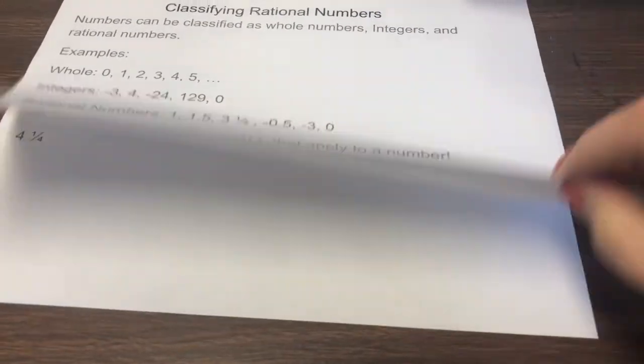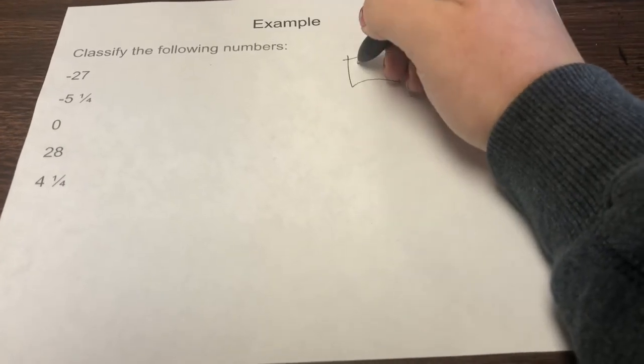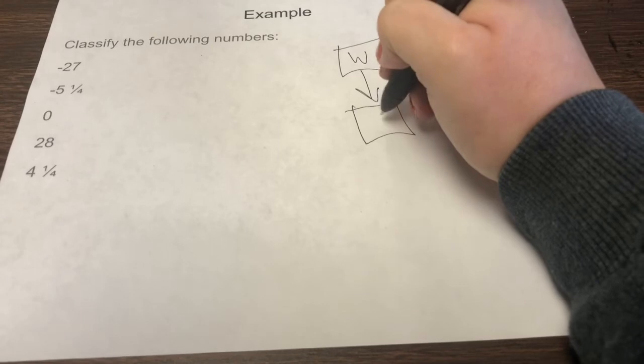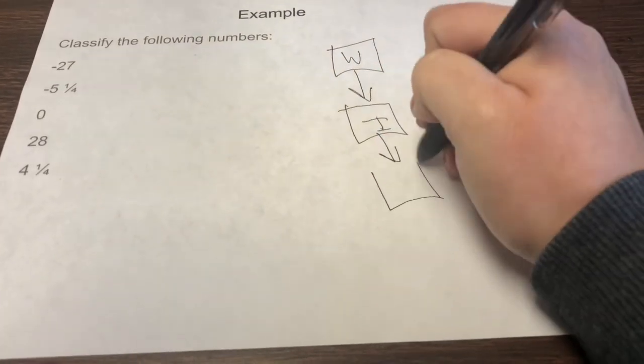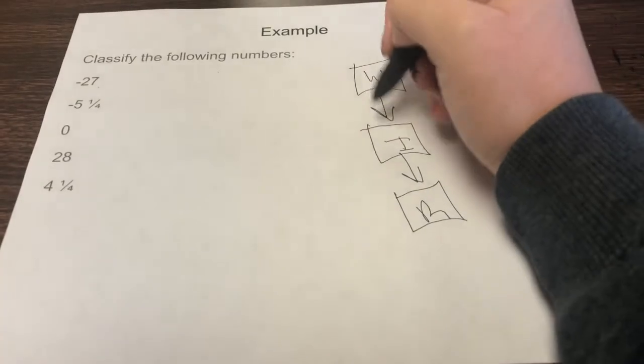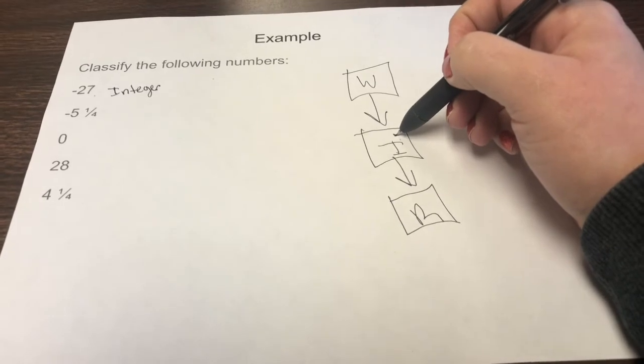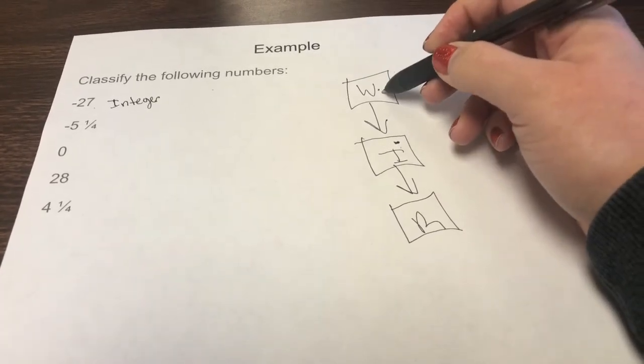Let's look at some examples. We want to classify the following numbers. Let's go ahead and draw those baskets again here, because it will be a great visual to use. Negative 27. It is an opposite of a whole number, negative 27, but it's not a whole number. Since it's a negative, I'm going to put it in that integer. So I can say it is an integer. Now notice these arrows go down. It's falling into those baskets. So balls, because of gravity, a little science in this Math Monday, cannot go up. So it does drop down to rational numbers as well. So it is also a rational number.